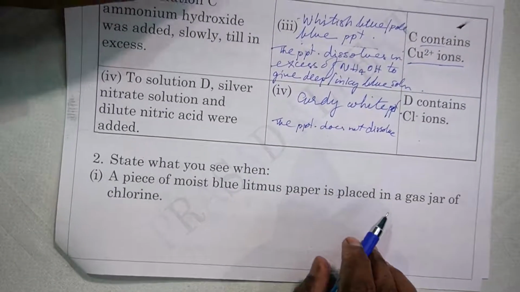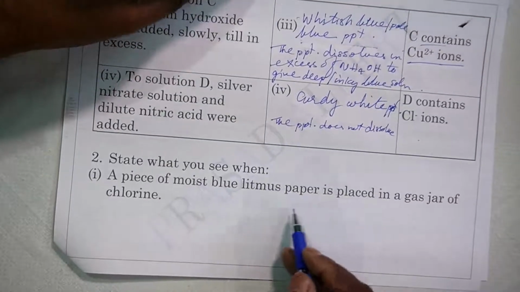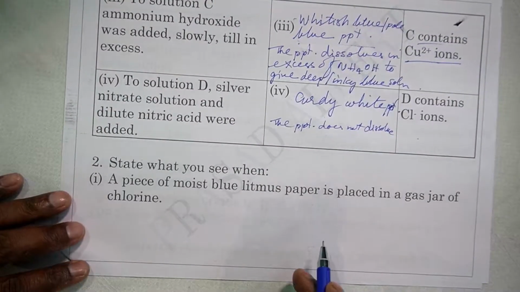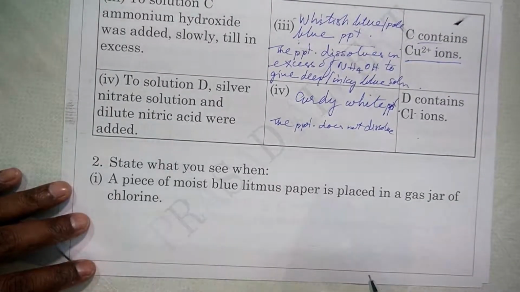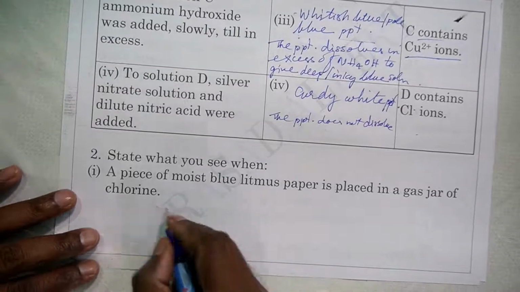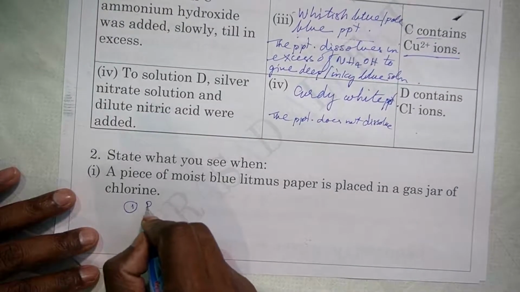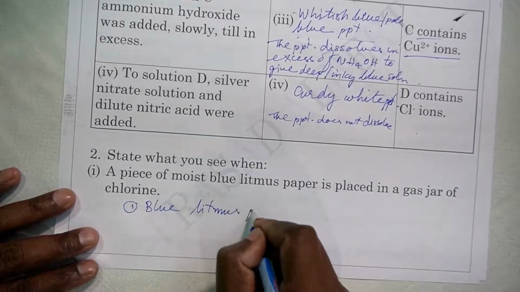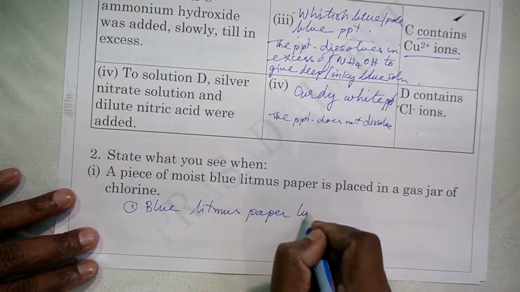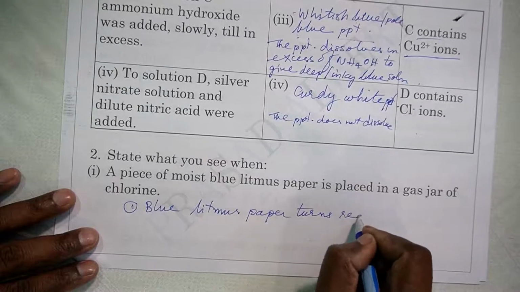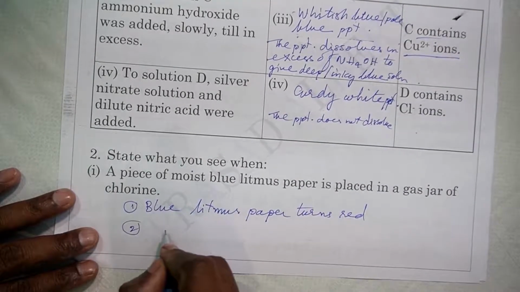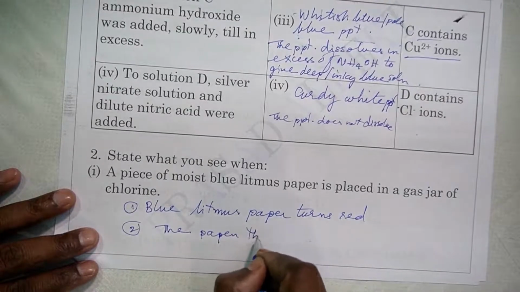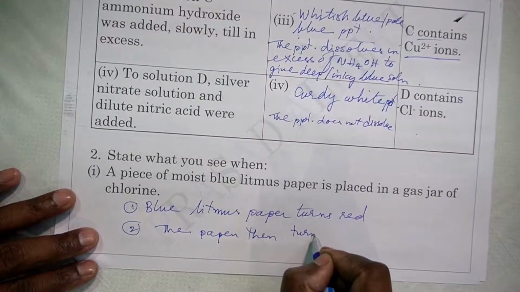Next type of question is state what you see when a piece of moist blue litmus paper is placed in a jar of chlorine. Yeah, this we know, chlorine is acidic. So in the observation again 2 parts are there. The first part is blue litmus paper turns red. And the second part is the paper then turns white.